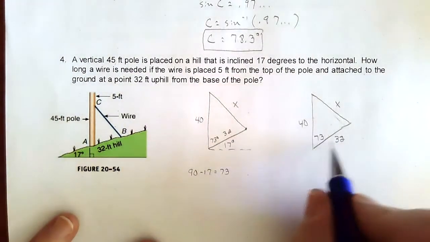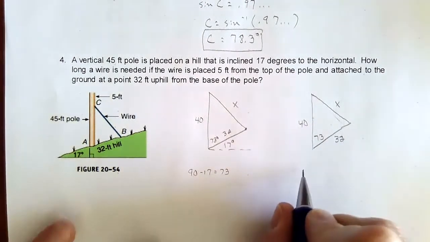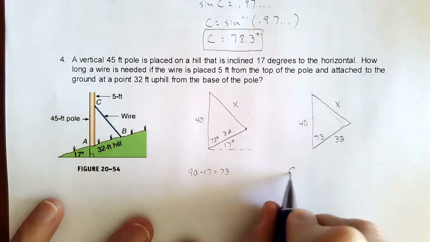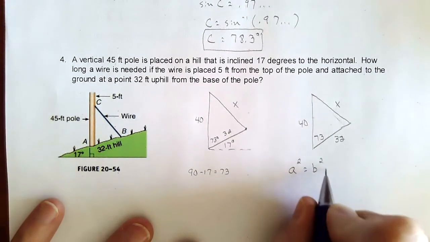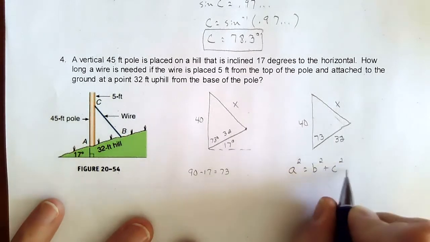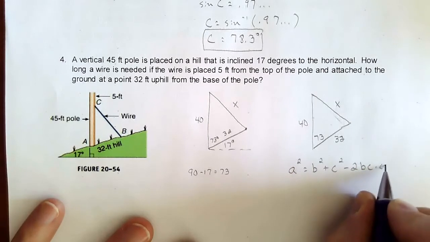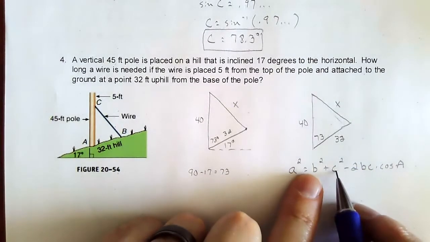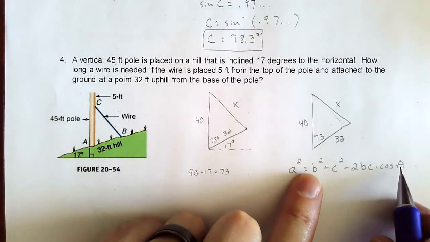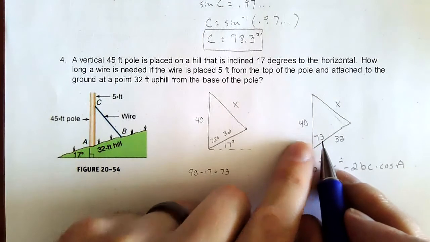This is a law of cosines problem because we have everything on one corner. We are looking to use this formula: a squared equals b squared plus c squared minus 2bc times cosine of the angle in between. Those are two sides and the angle in between, which is exactly what we have.